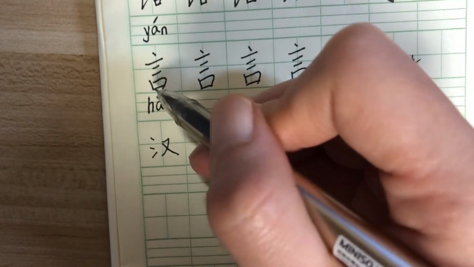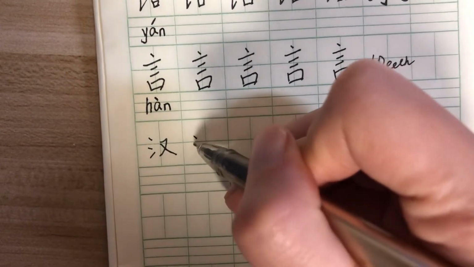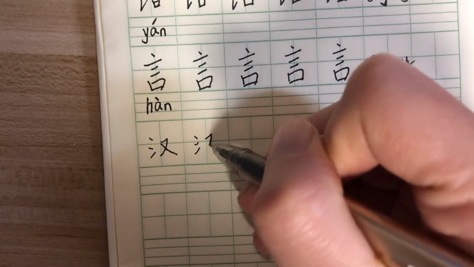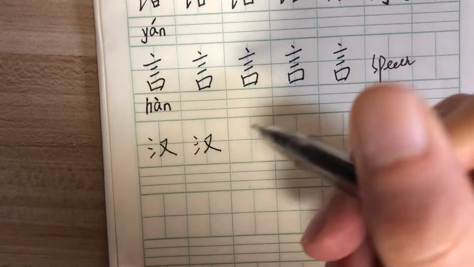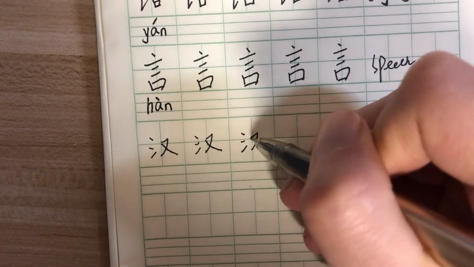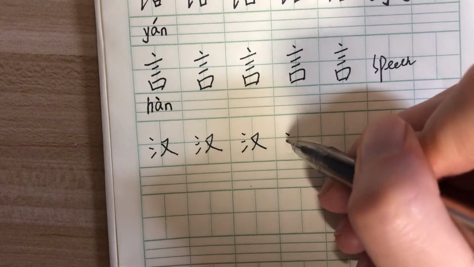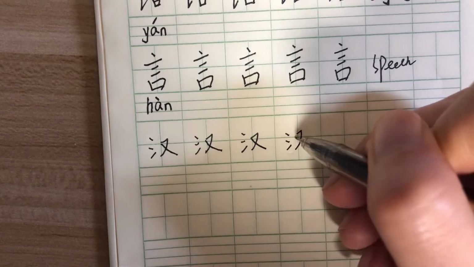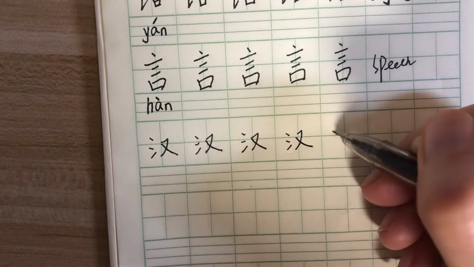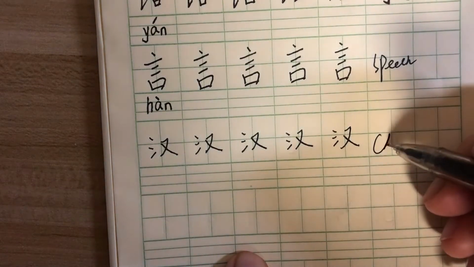Its tone is falling tone. This character is easy too. And its structure is also quite easy. Means Chinese.